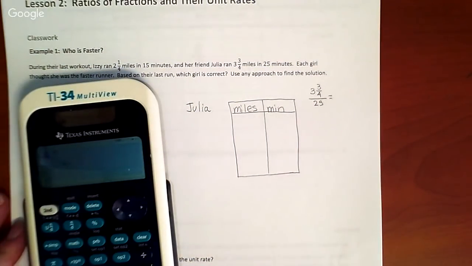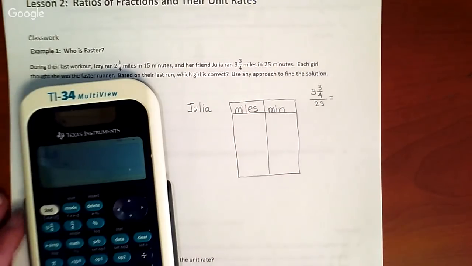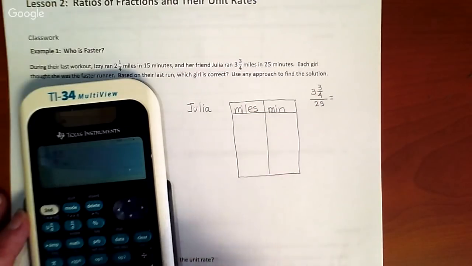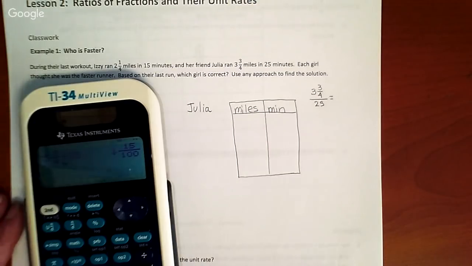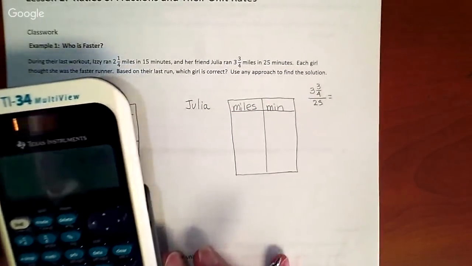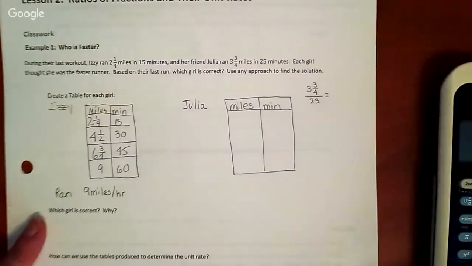So we want 3 3/4 divided by 25. That's going to give us 15/100.